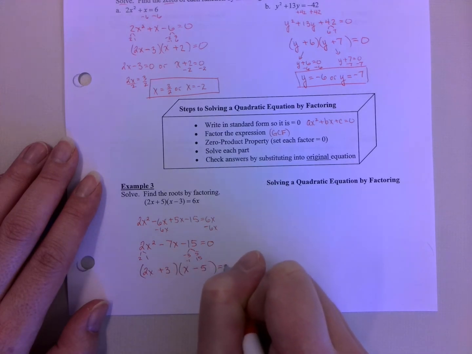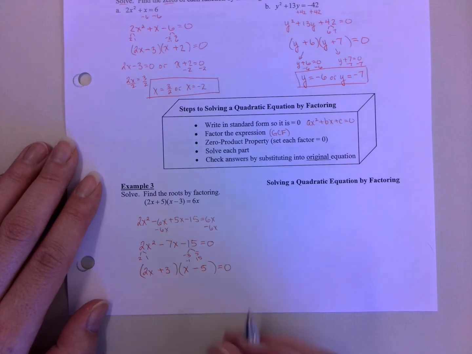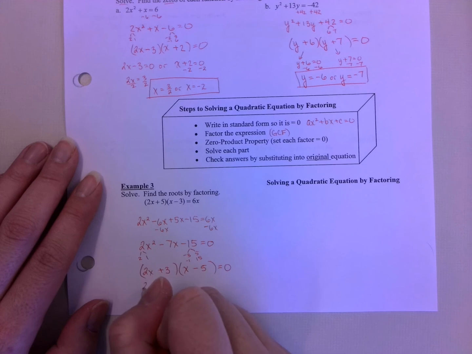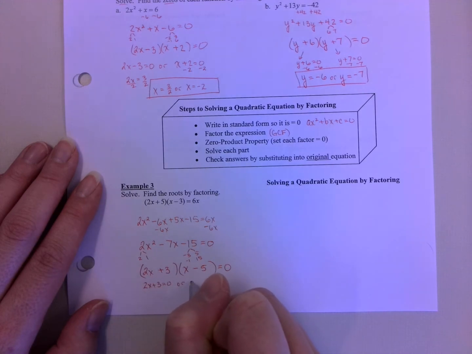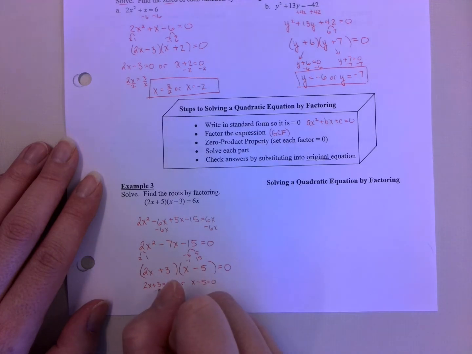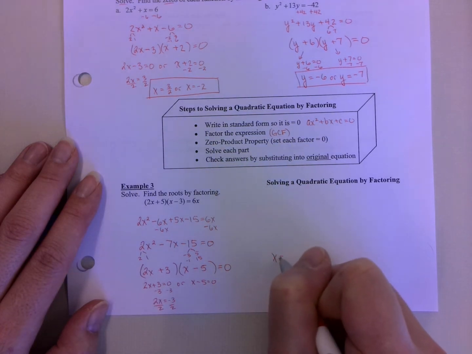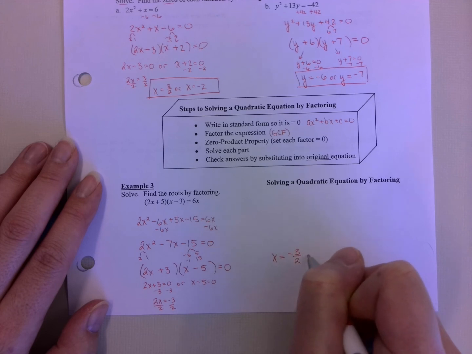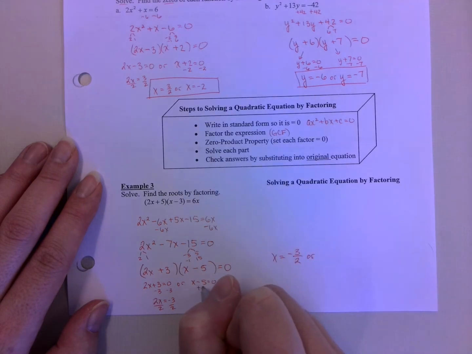So please make sure you're able to factor. And then what I'm going to do is say, well, one of these two has to be 0. So 2x plus 3 could equal 0, or x minus 5 could equal 0. So with that, I would subtract 3. 2x equals negative 3, divided by 2. So x equals negative 3 halves, or add 5, x equals 5.